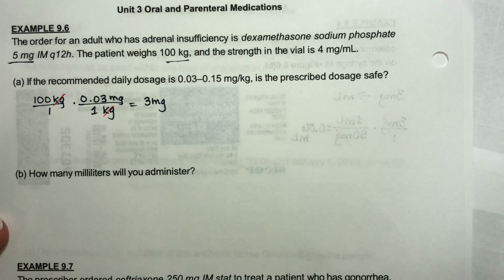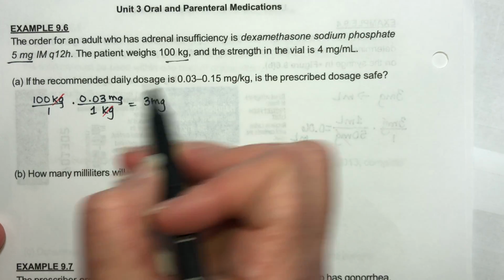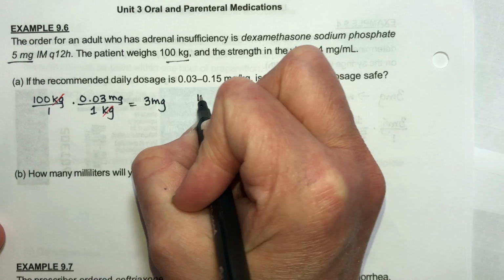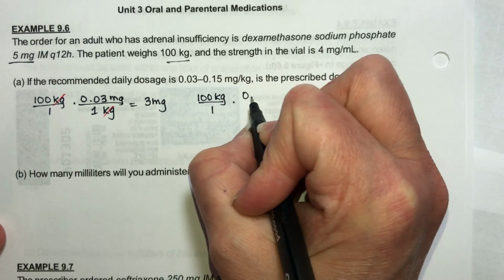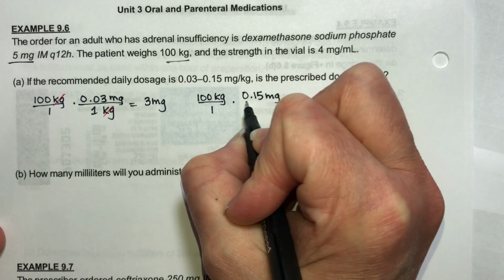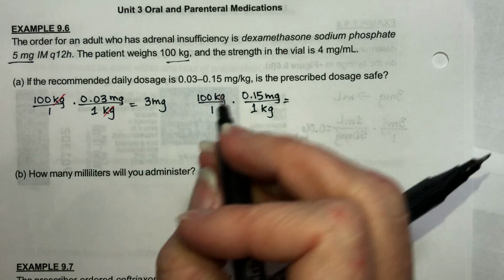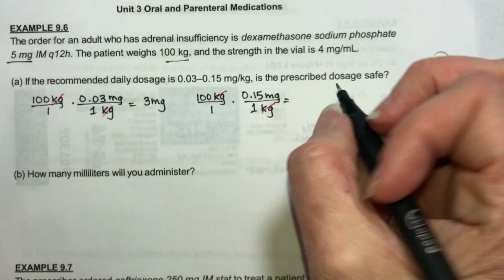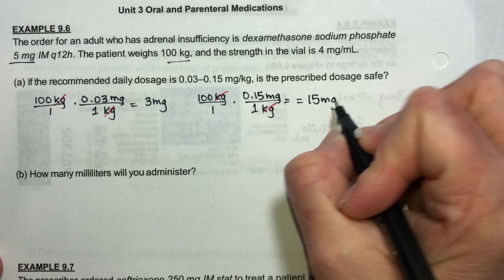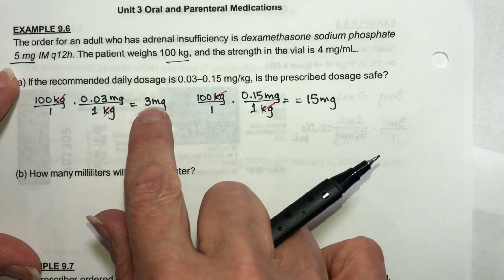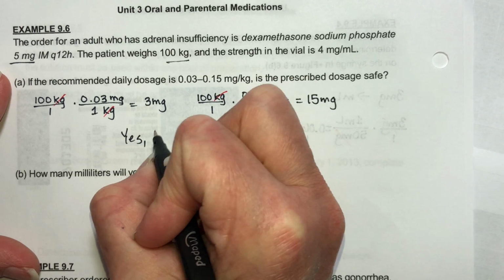And then we're going to look at the largest one, which is basically the same. We're just going to put 0.15 right here. 100 kilograms over 1 times 0.15 milligrams per 1 kilogram. The kilograms cancel, and when you multiply, you get 15 milligrams. Now, what was prescribed is 5. 5 is between 3 and 15, so yes, it's safe.